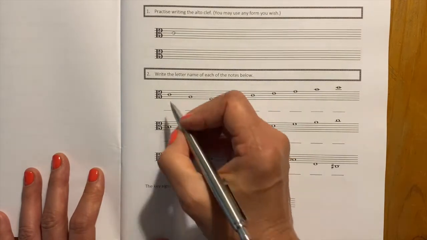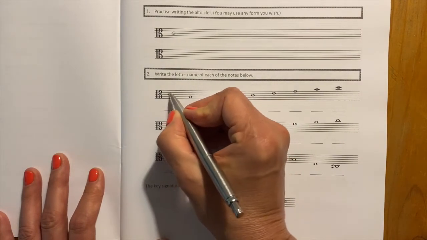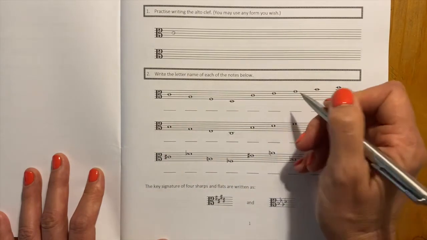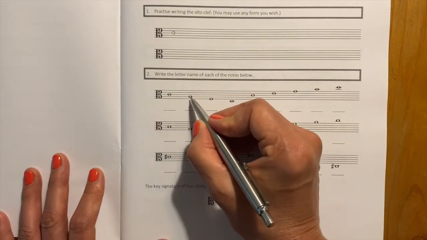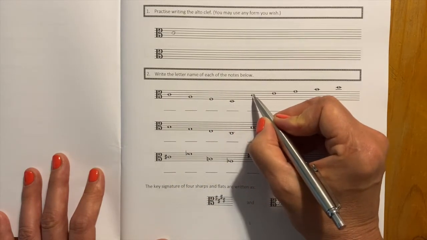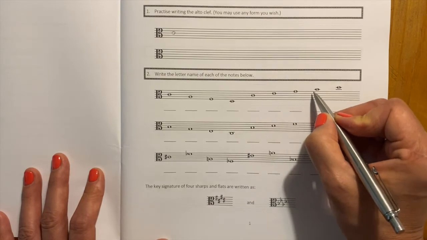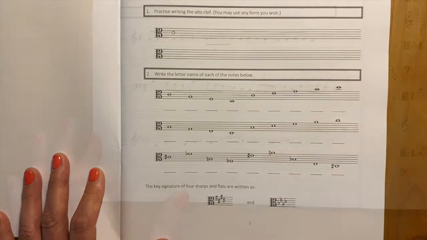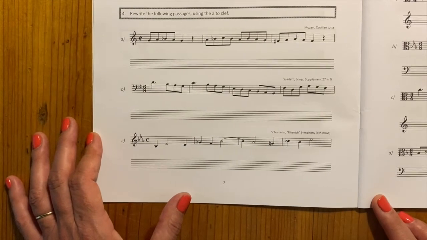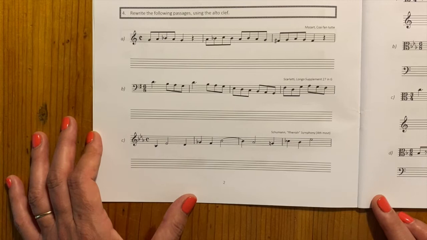Start with middle C. If this is middle C, then I go as my lines and my spaces as you learned in the treble and the bass clef. I go down C, A, F, D, go back to middle C, C, E, G, B, D. When I rewrite a given passage to the alto clef, I will use exactly the same method I used in the other grades, going up an octave, down an octave, or at the same pitch in a different clef.